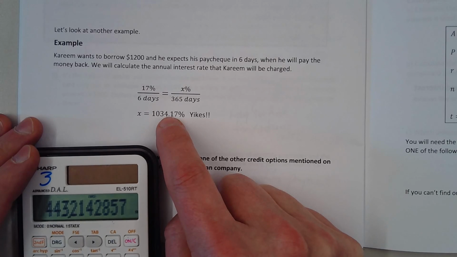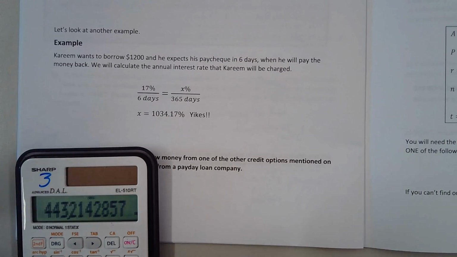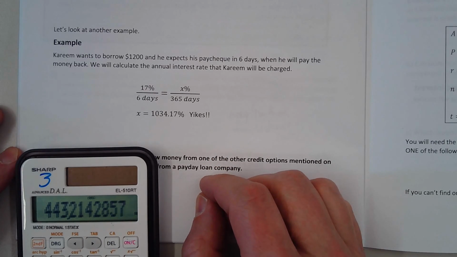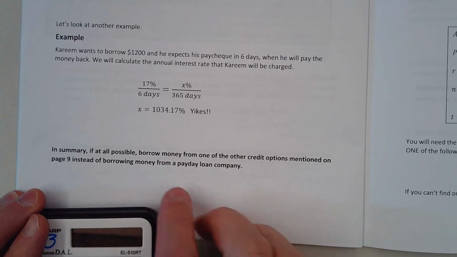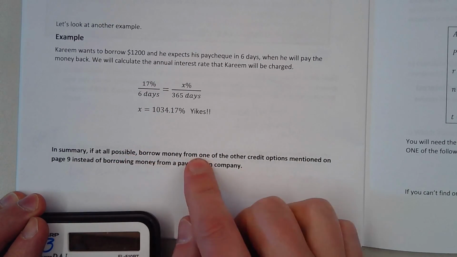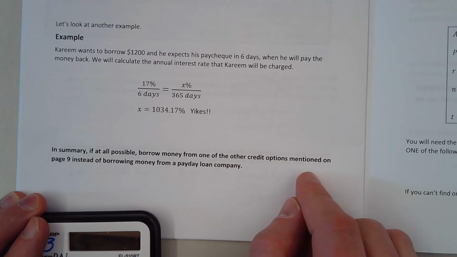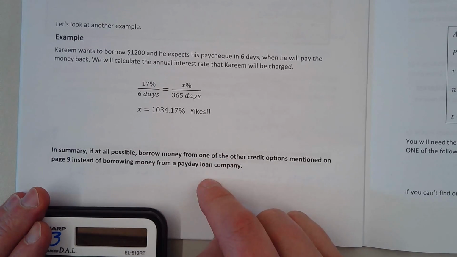Scary stuff. Hopefully it's not making you think you want to own a Money Mart in the future, like that's your plan. I know you're better people than that. So in summary, if at all possible, borrow money from pretty much anywhere else than those places, okay? Even credit card companies, and credit cards are bad, but they're better than those places, okay?